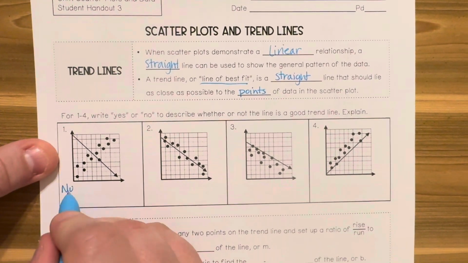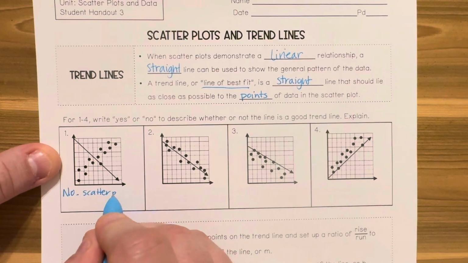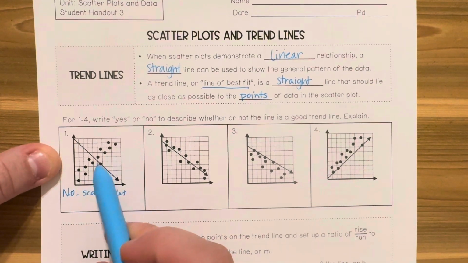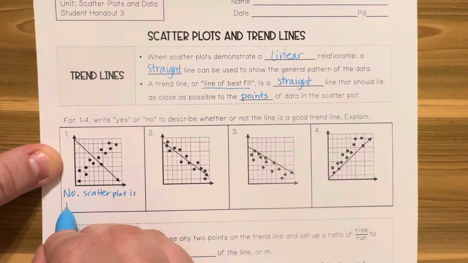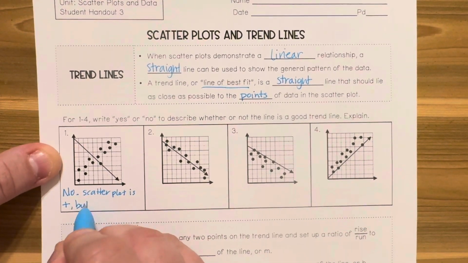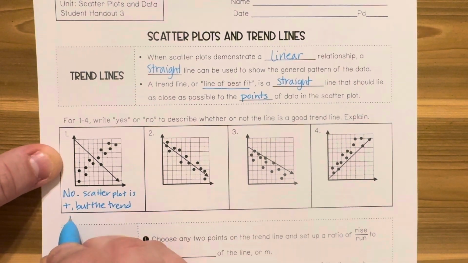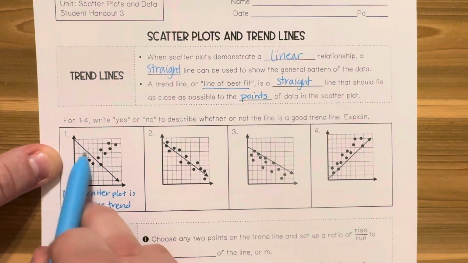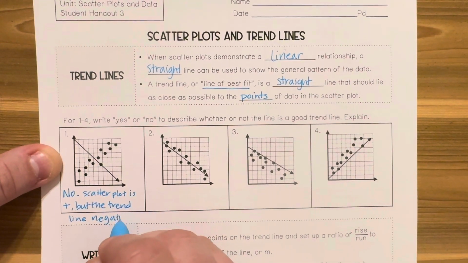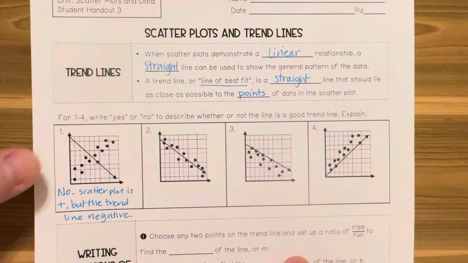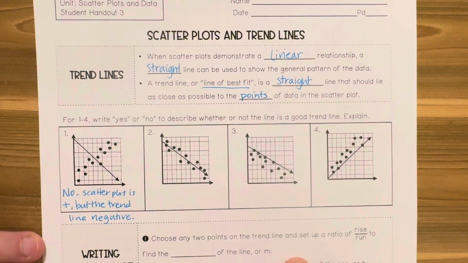And we can say here that the scatter plot is positive, right? They all go in a positive direction. So the scatter plot is positive, but the trend line is negative, right? It goes down from left to right. Okay, you can always stop or pause this anytime you need to.